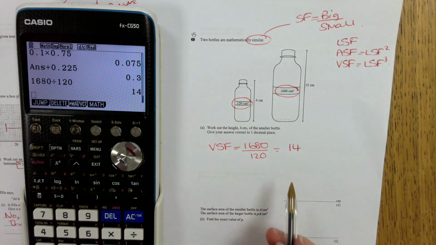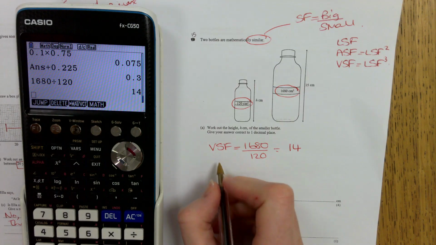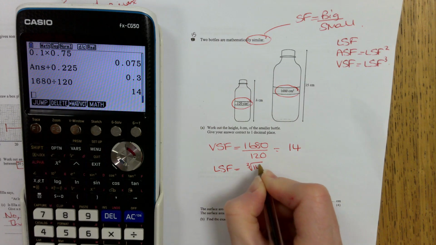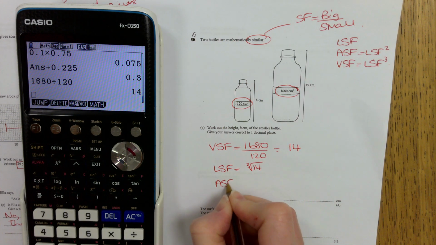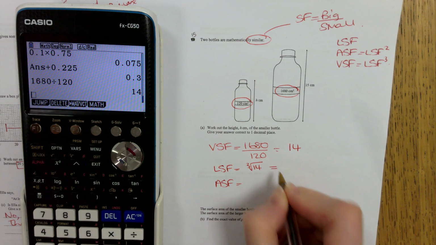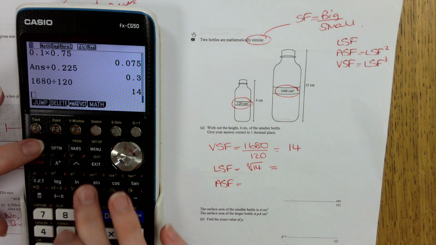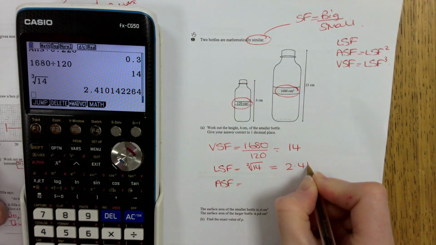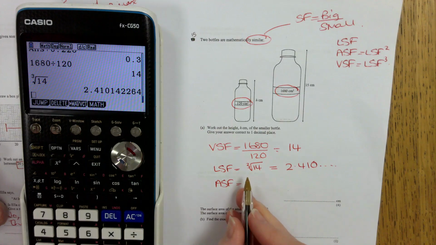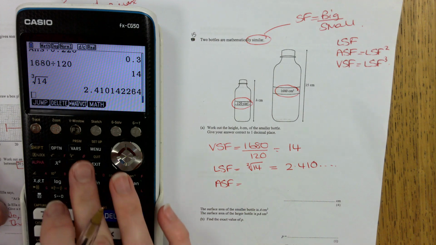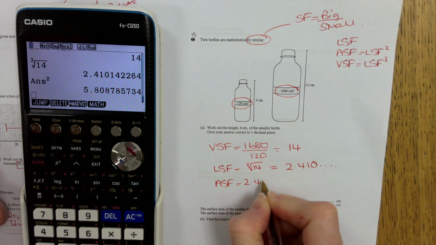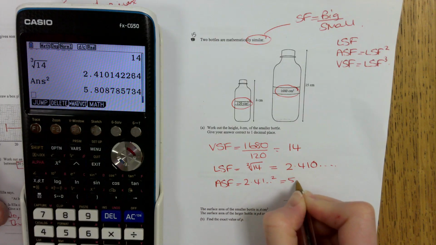Before I do anything else, I am going to work out the rest of my scale factors. My linear scale factor is going to be the cube root of 14, and my area scale factor is going to be this number squared. So I'm going to now do the cube root. Cube root of 14 is this number, 2.410, etc. And my area scale factor is going to be that number squared. 2.41 squared, which is 5.808.